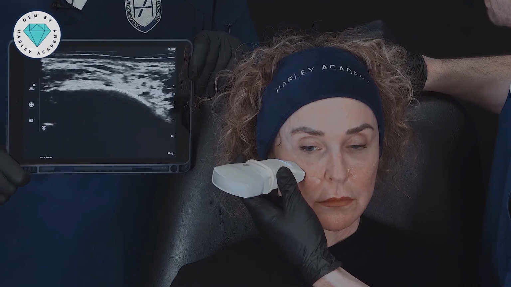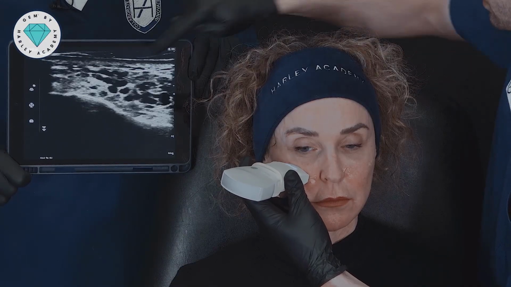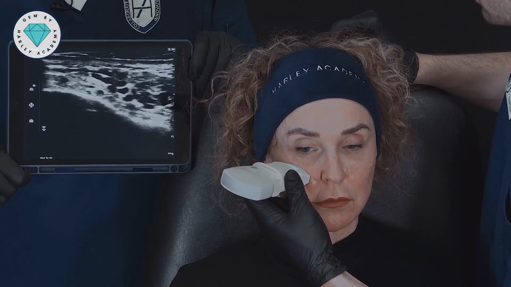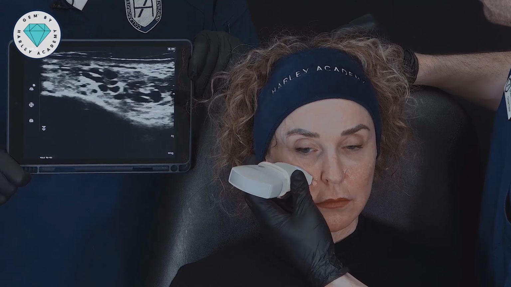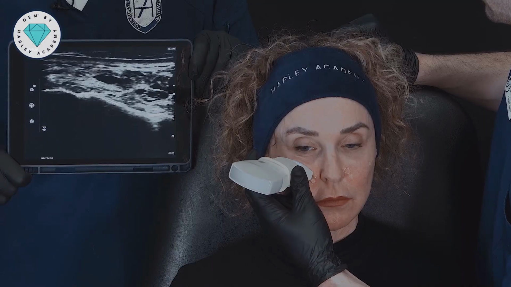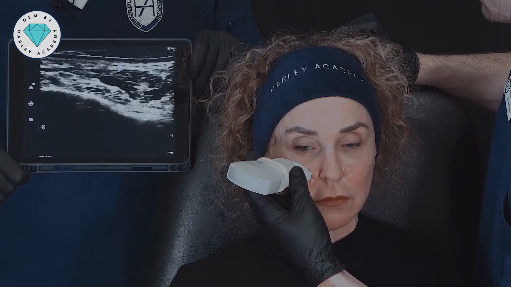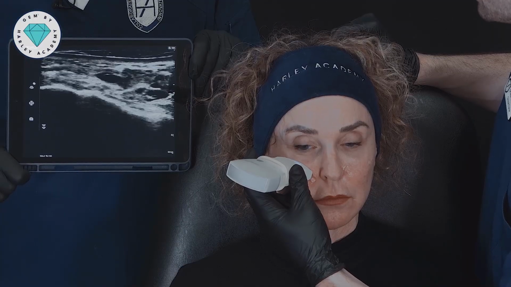Then as I come more medial still, towards the deep medial cheek fat compartment, these little black circles there, that is all of our filler sitting within the SMAS. Yeah, I think we'd say is that within layer 3? I think it may well be, yeah.